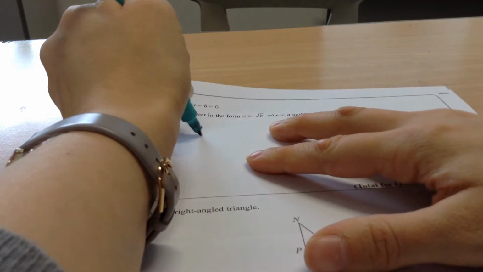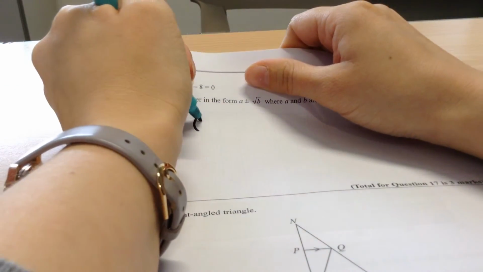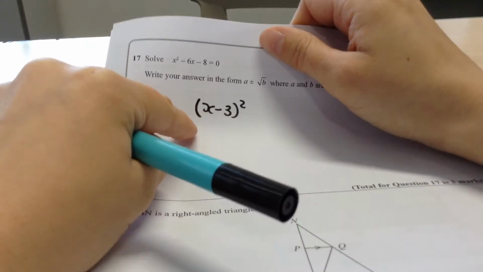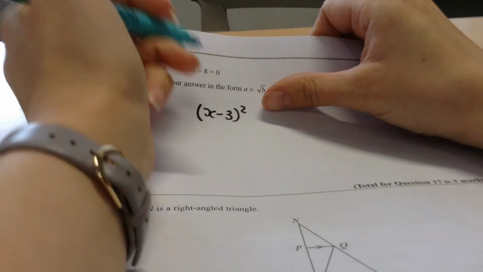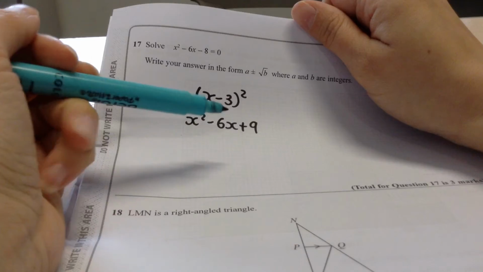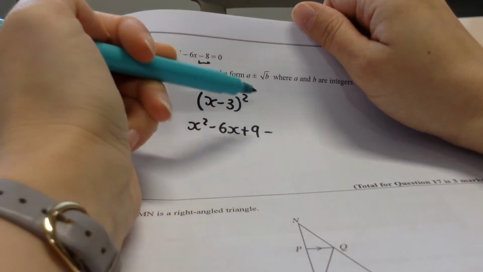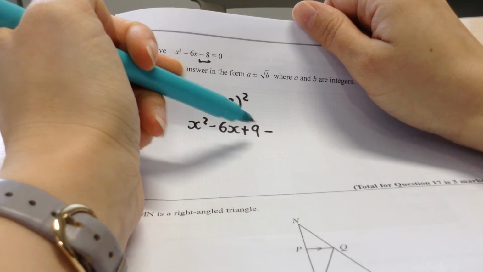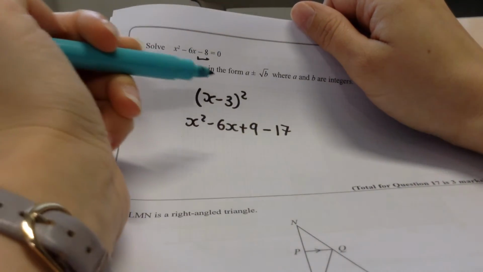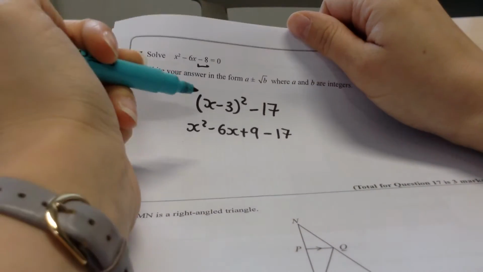So I know that I'm going to halve the minus 6, so it's going to be x minus 3 squared. If I expand that out, x squared minus 6x plus 9, I can see that I've got 9, but what I want is minus 8. So I'm going to have to take away 9, and take another 8 away, so is that 17? I'm going to have to take away 17, aren't I? Yeah. So that's the completed square.